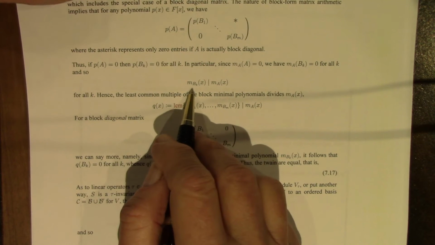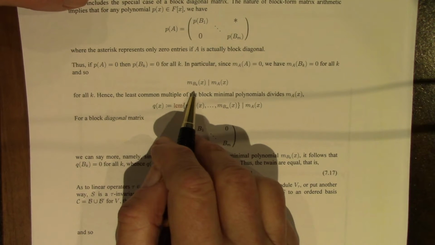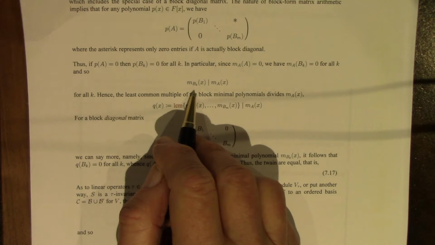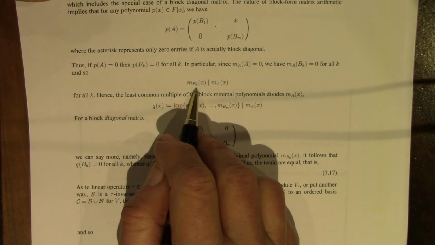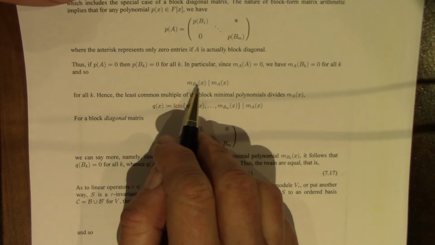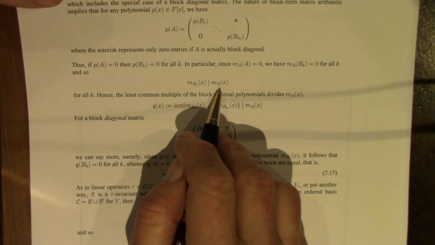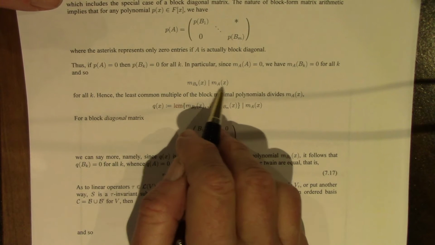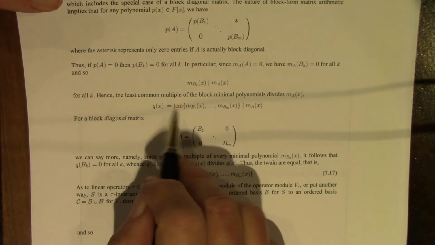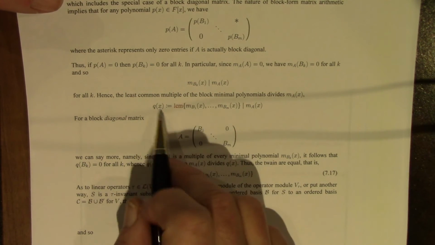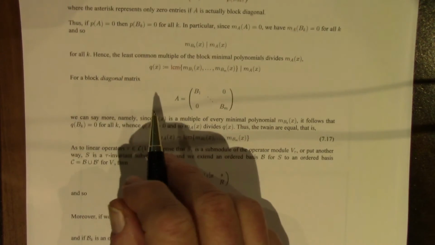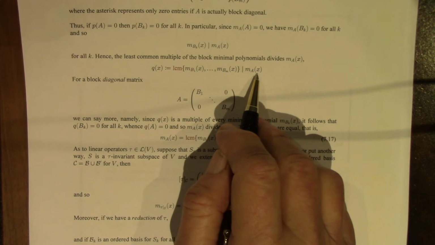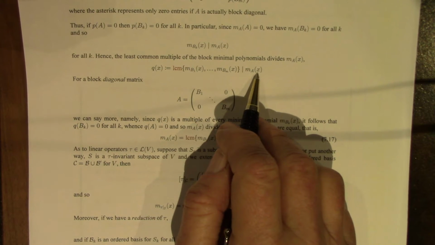So the minimal polynomial of each block, these are smaller matrices, but they're still operators on an appropriate space, divides the minimal polynomial of A. And since all of these divide MA, the least common multiple, which I'm calling Q of X for want of a better notation, divides the minimal polynomial of A.